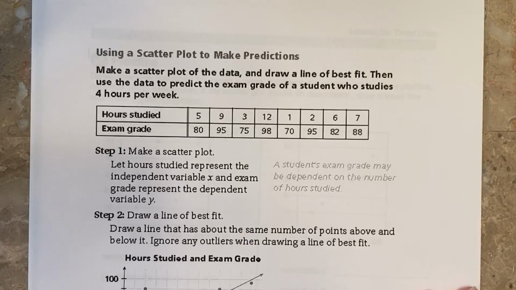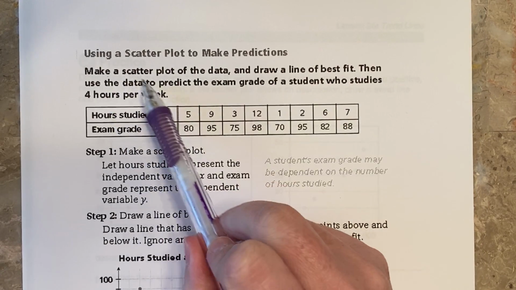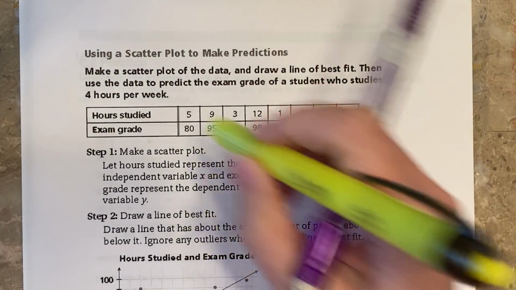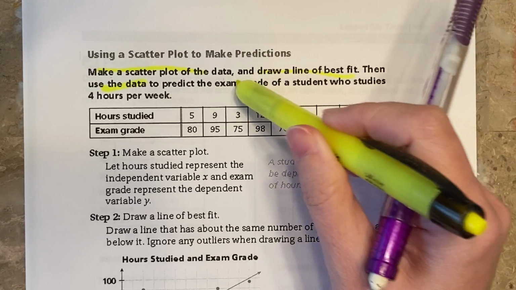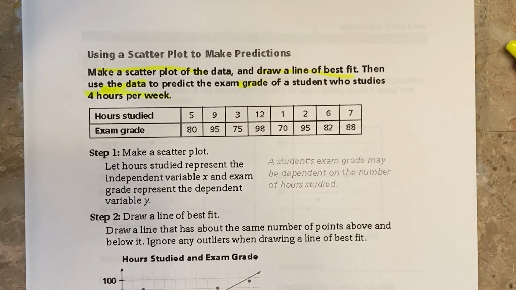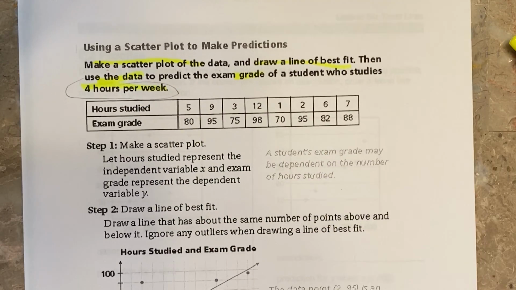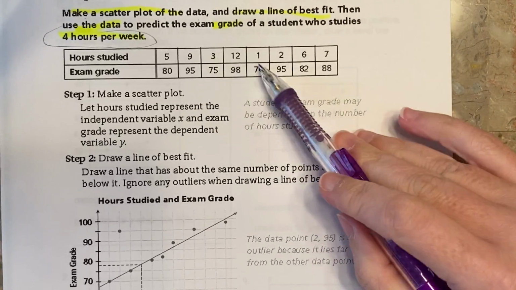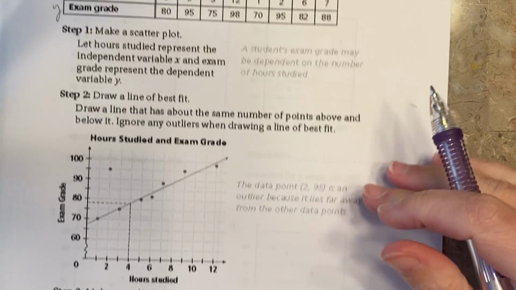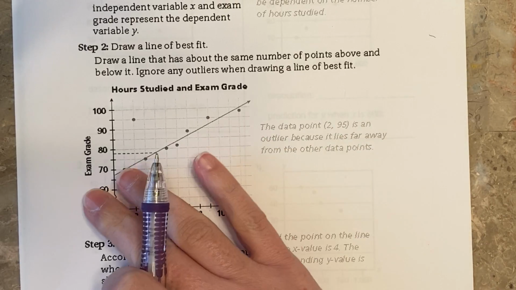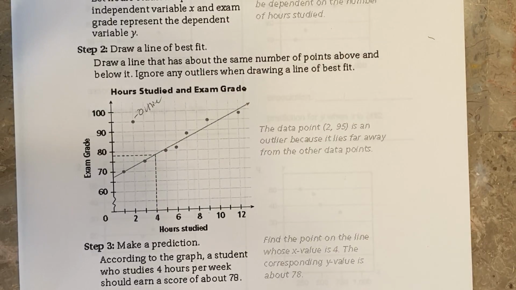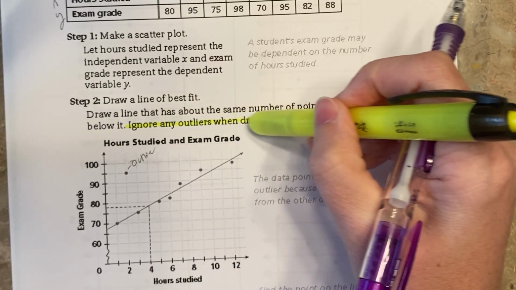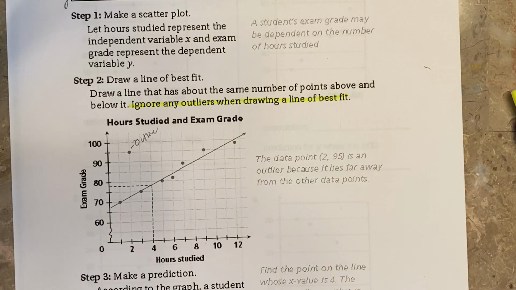All right, next page. Using a scatter plot to make predictions. Make a scatter plot of the data and draw a line of best fit. Then use the data to predict the exam grade of a student who studies 4 hours per week. So this is just an example that's already done for us, just to show you what we're going to be doing in the future. So you have these values, X and Y, hours studied and exam grades, and they told you to plot it, which is already done for us. Draw your line of best fit, so somewhere in the middle. Notice this is your outlier, so don't pay any attention to that. Actually, it says it right here too. Ignore any outliers when drawing a line of best fit.